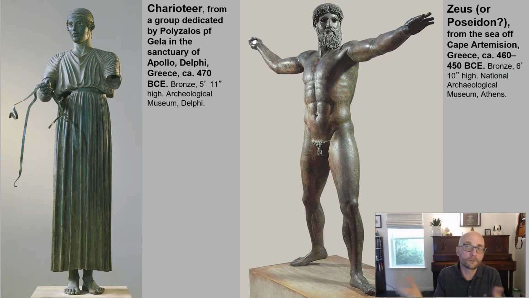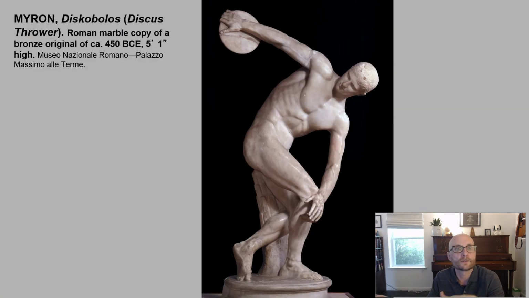And we're going to take a look at some more bronzes. I almost forgot. You can see there are a few that survived, but for the most part, there are very few of these because they had been melted down over time. Now, this is a sculpture by the Greek artist Myron.